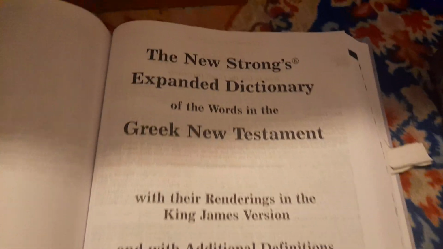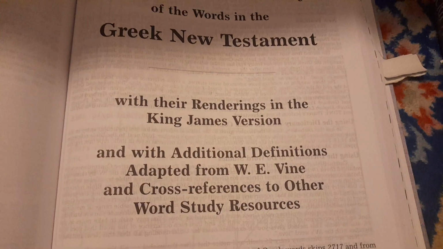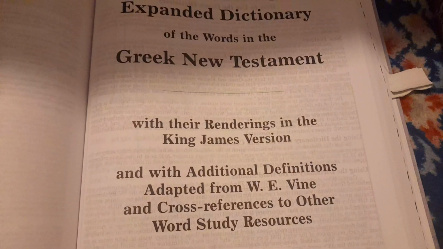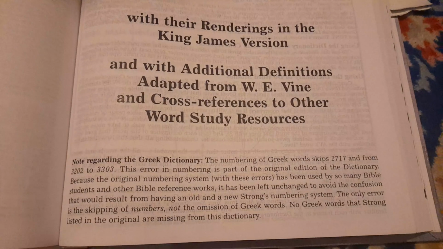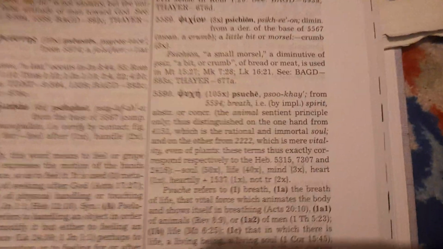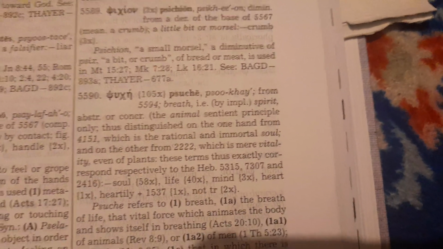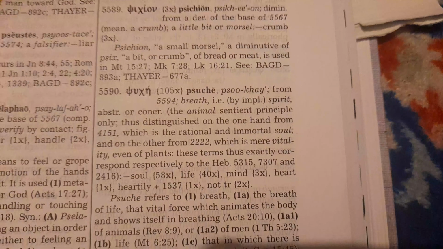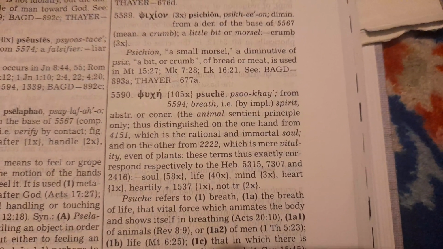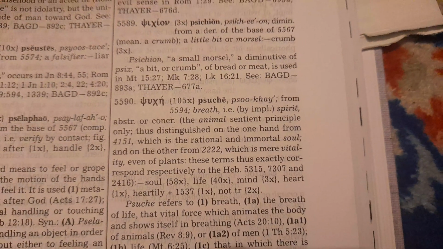Now we come to the Greek dictionary. So the word we're looking at, again, that is rendered life, is 5590. And 5590 is the Greek word for soul, psyche, which means to breathe. The animal sentiment principle.